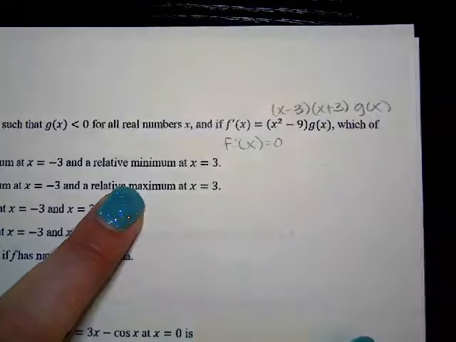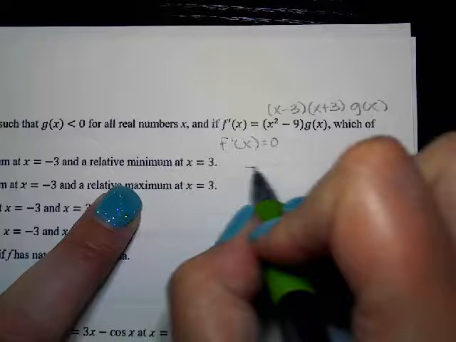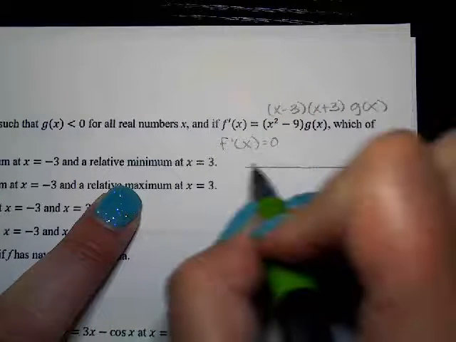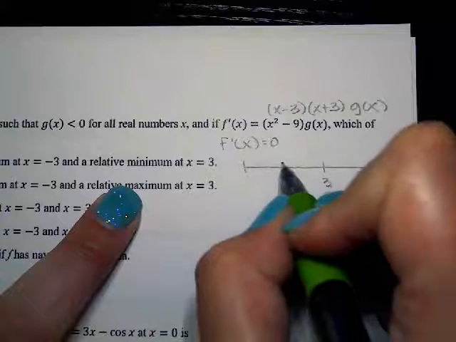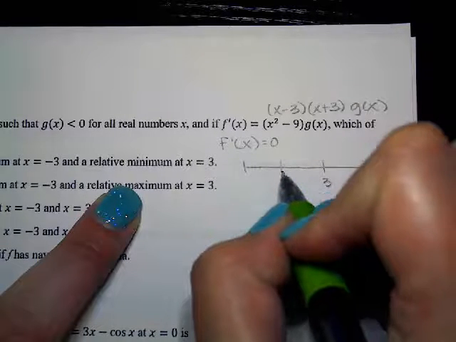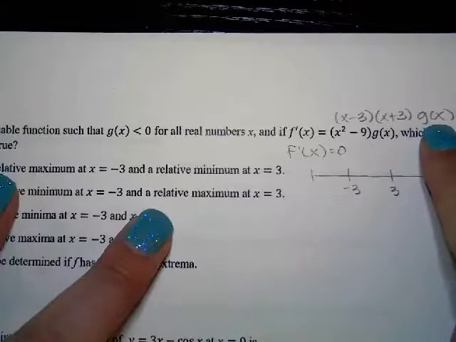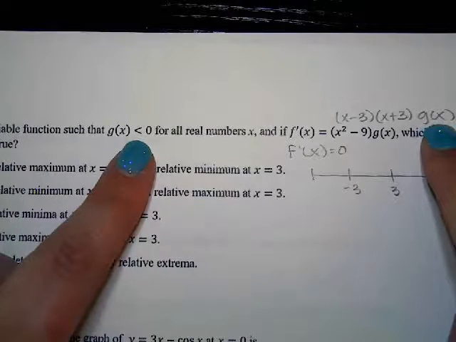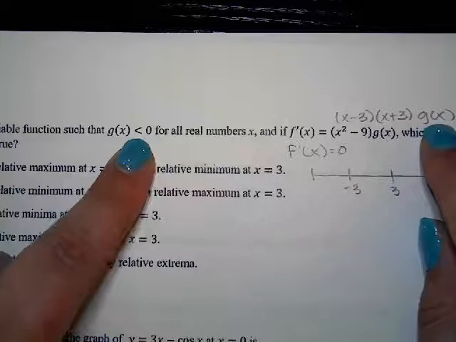So what's the solution for the first factor? Positive 3. And what about the second factor? Negative 3. And the third factor does not equal 0 because it's less than 0 always. Does that make sense? So I'm going to think of that as maybe like a coefficient of like negative 5 or something.